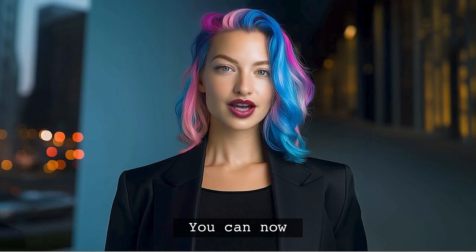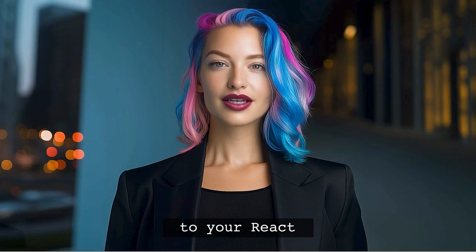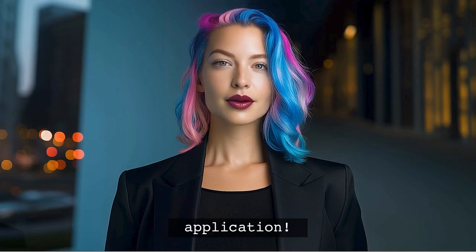And there you have it. You should now be able to add animated GIFs to your React application without any issues.